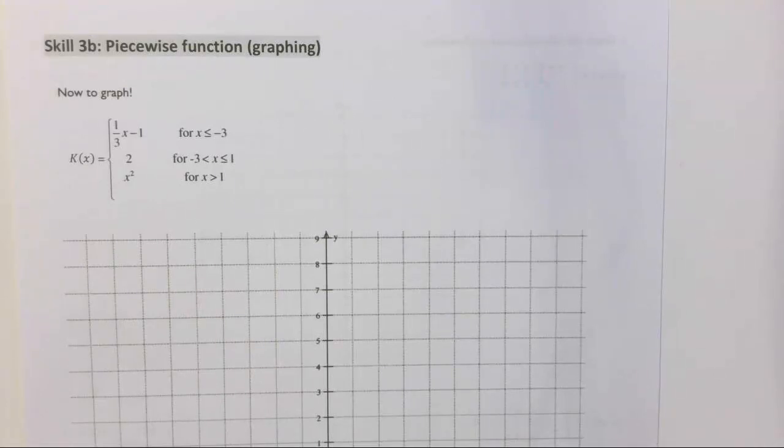So with 3A, with Mr. Bear, you guys learned how to evaluate the piecewise function, meaning given x values you find the y value, as well as be able to come up with the equation of the piecewise function given the graph. Now we're going to go backward. So how are we going to go backward?